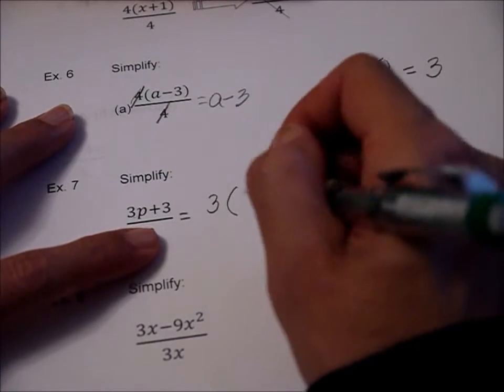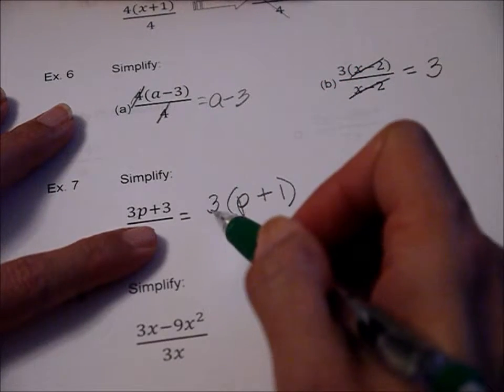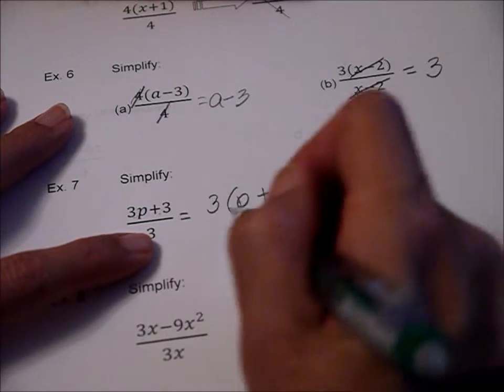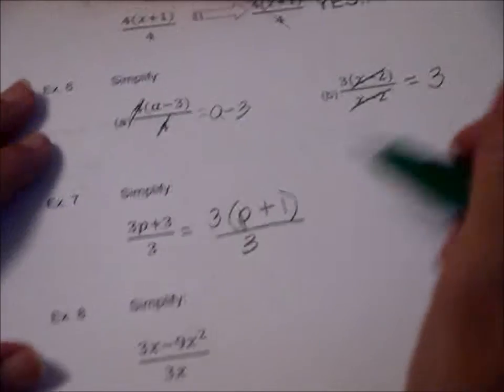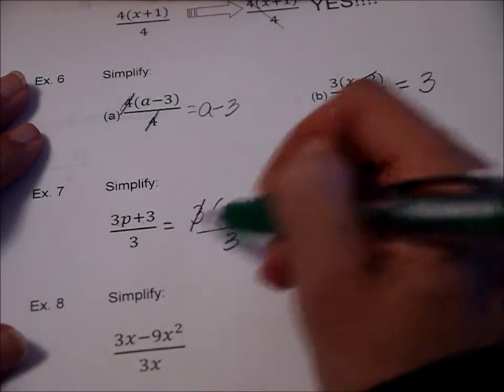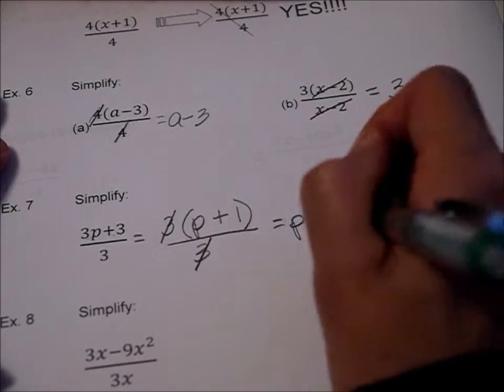We take 3 out, we're left with p plus 1. And you can check. What is 3 times everything in here? 3p plus 3. So that works. All over 3. Now this is a pattern like this one that we can actually cancel out those 3's, so the answer is p plus 1.